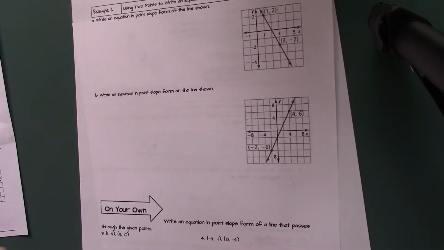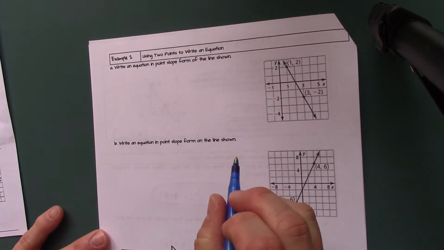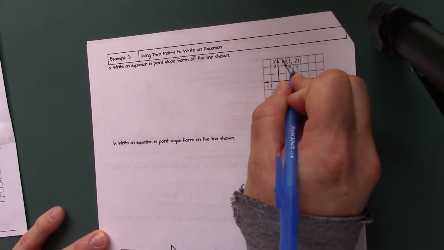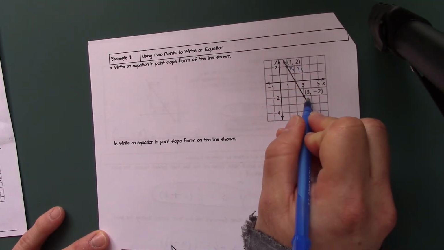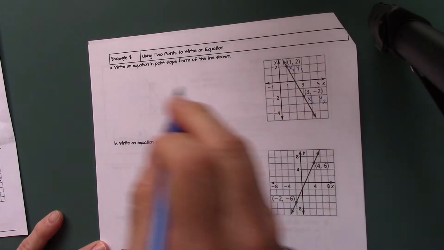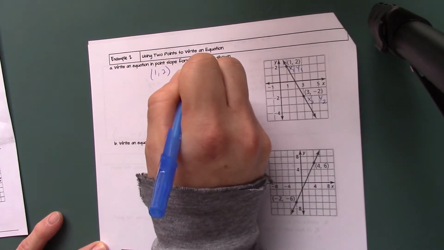Okay. So when I look at a graph, well, actually, that's not a problem. We have a point. Here's x and y. We'll call that x1, y1. Now, could I use this? Sure. X and y, I'll call it x2, y2. So I know my point. I'm just going to use 1, 2. And I have to find my slope.